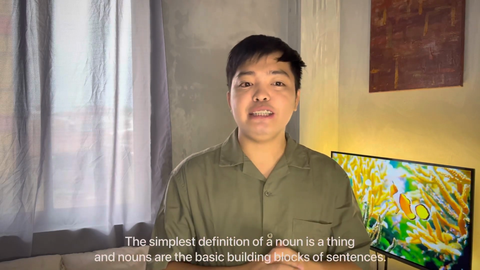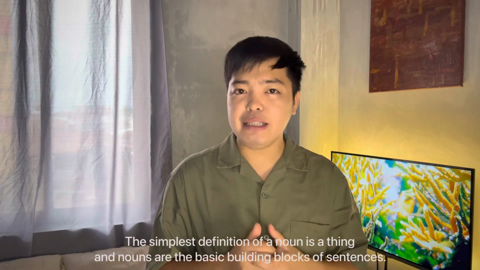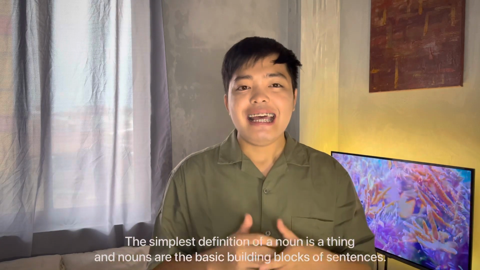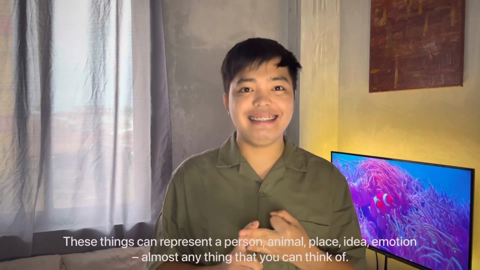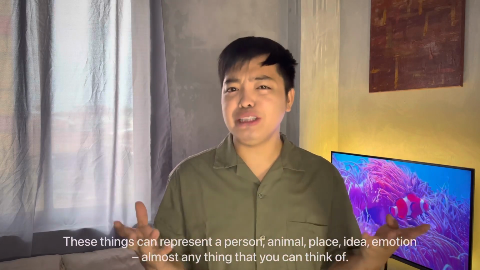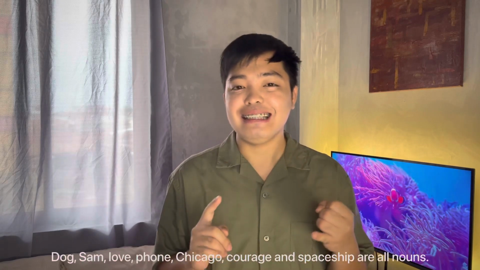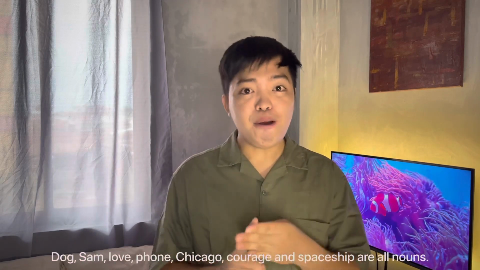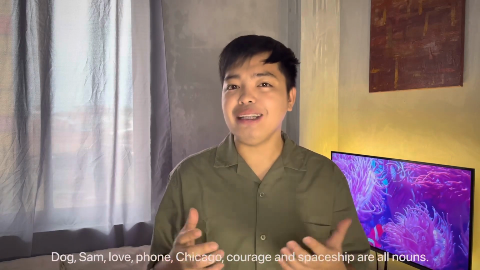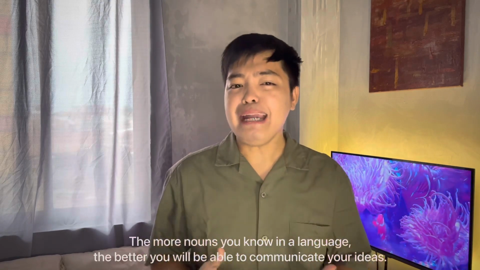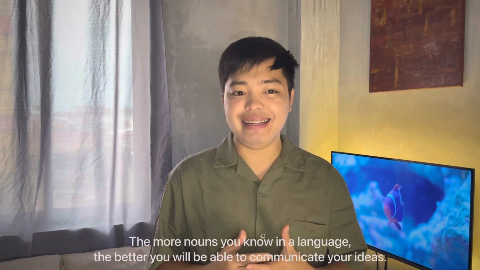The simplest definition of a noun is a thing, and nouns are the basic building blocks of sentences. These things can represent a person, animal, place, idea, and emotion. Almost anything that you can think of, like dog, sound, love, phone, courage, Chicago, and spaceship are all nouns. The more nouns you know in a language, the better you will be able to communicate your ideas.